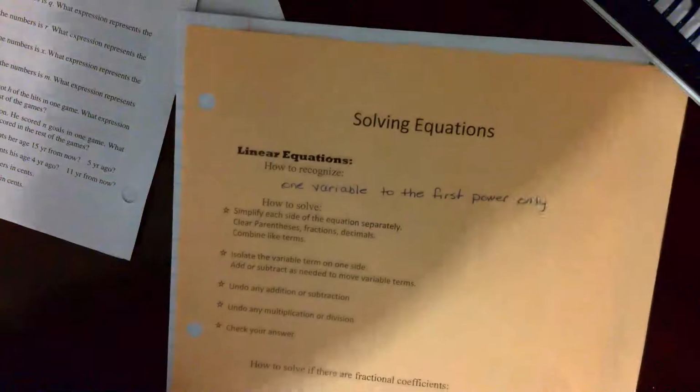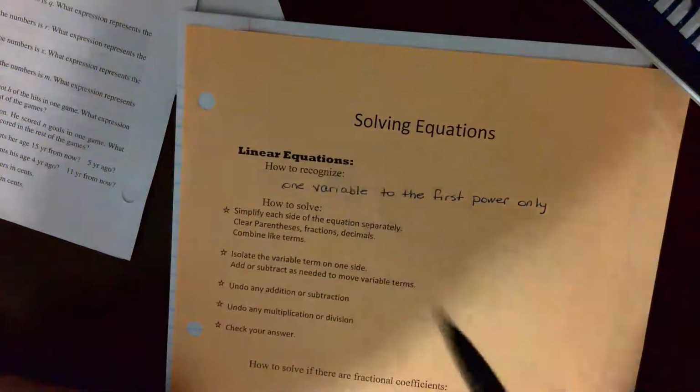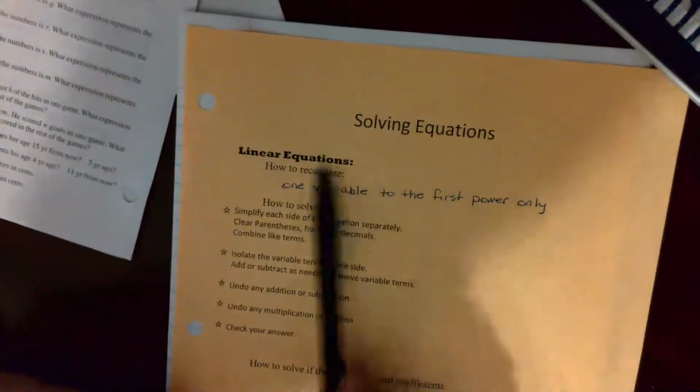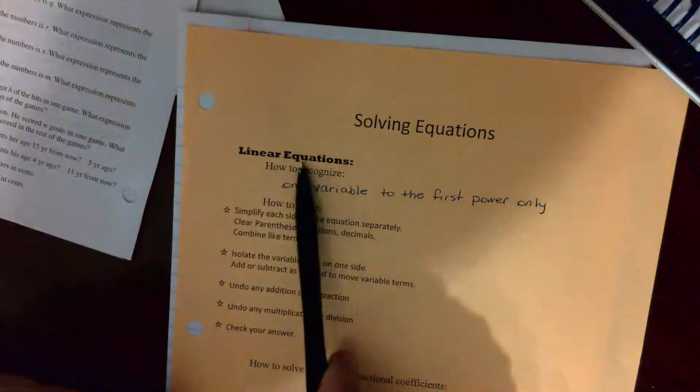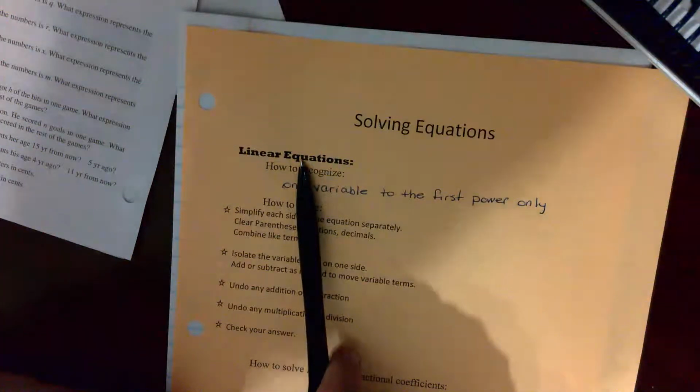Alright, first lesson we're going to deal with is going to be on solving equations, and for many of you this is going to be a review. We're going to look at different kinds of equations, and we're going to start with linear, and this is the one that you already know how to do.